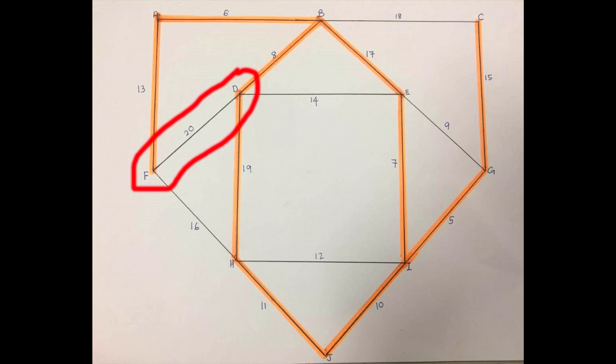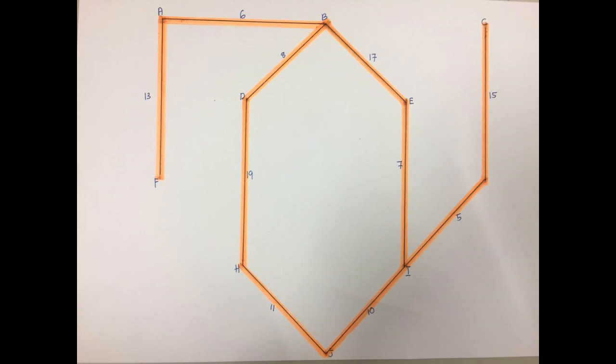Looks like we are done, so this is our minimum spanning tree right here. And that is all there is to Kruskal's algorithm.